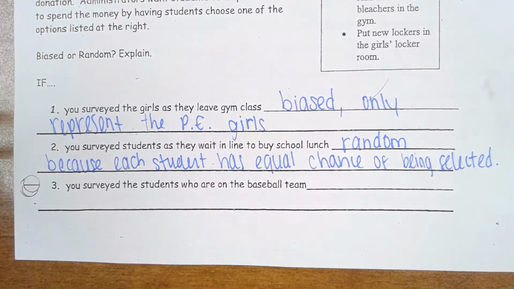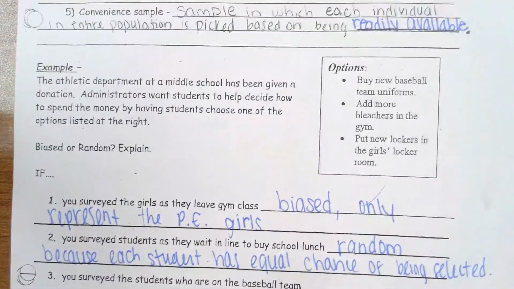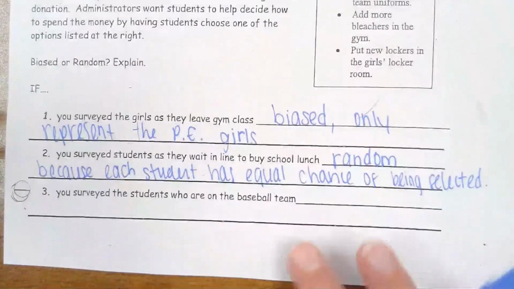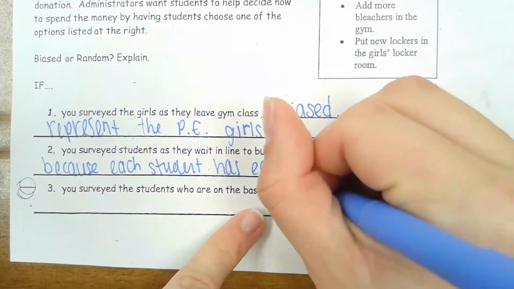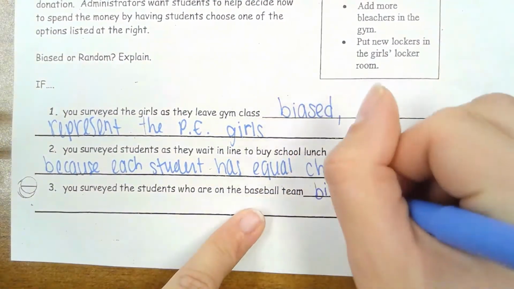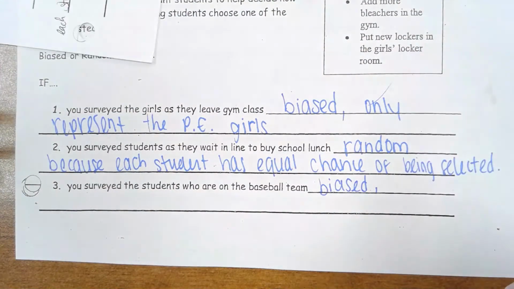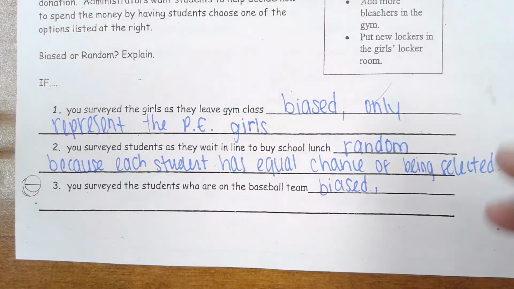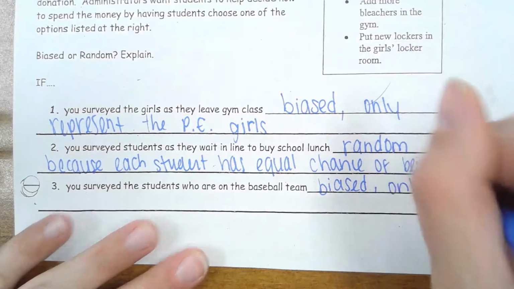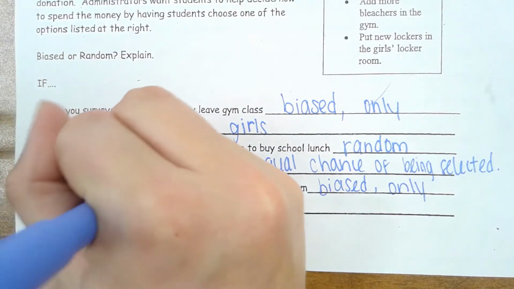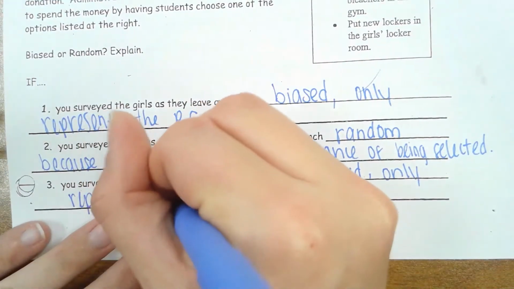All right, and then let's try the last one. So the admin surveyed the students who are on the baseball team. So would this be biased or random? Would the baseball team choose an option more than another one? They definitely would. They would pick the buy new baseball team uniforms. So if they were to only survey students on the baseball team, this would be biased because they would prefer the new baseball team uniforms over the other options, or you can put that they only represent baseball players.